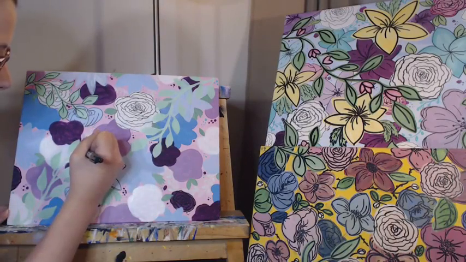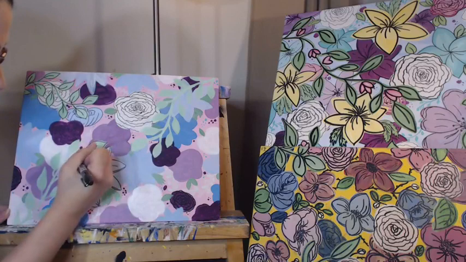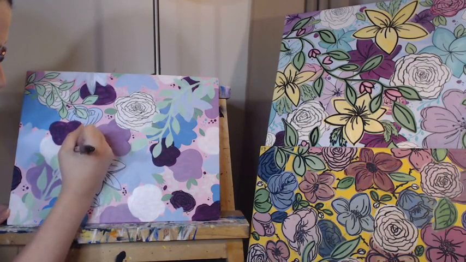Let's do more leaves. So just outline and put a line in the center.